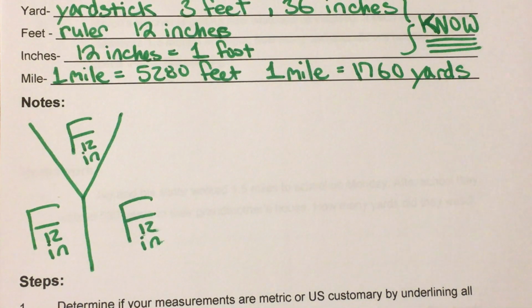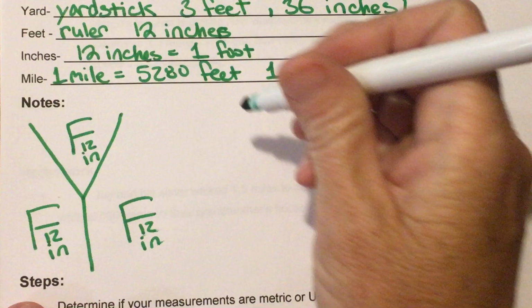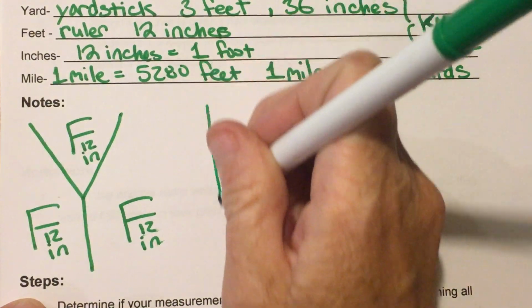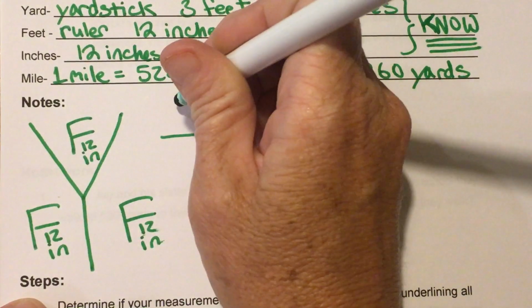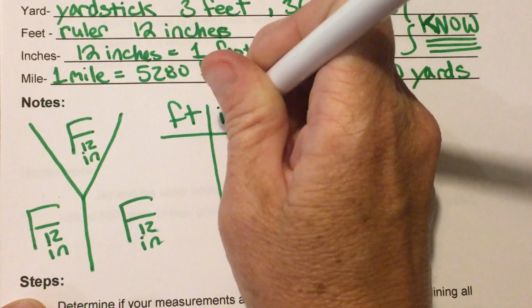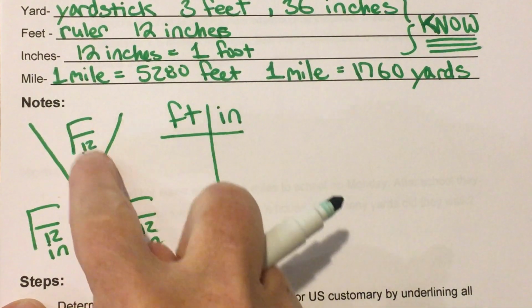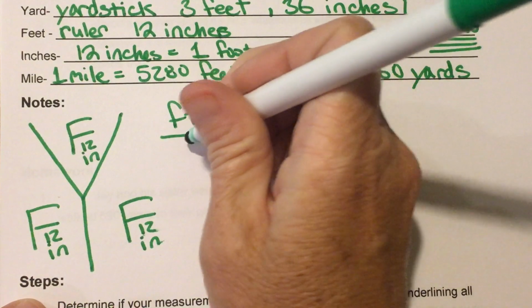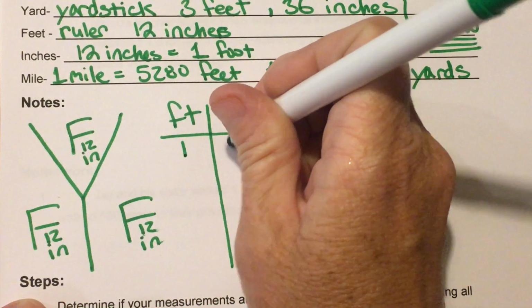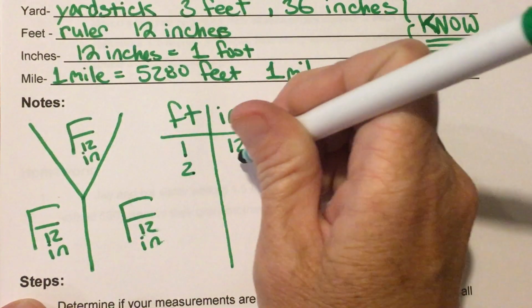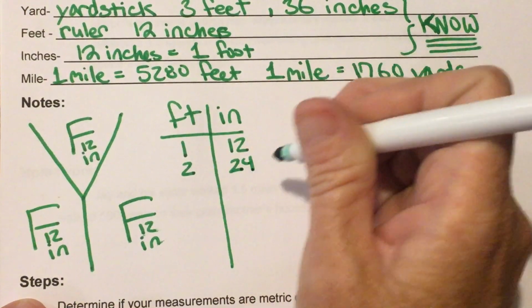Okay, once you have this memorized, you're going to be creating these things called tables. So if I wanted to convert feet to inches, once I realize a foot is the same as 12 inches, I could say 1 foot equals 12 inches. 2 feet equals 24 inches.